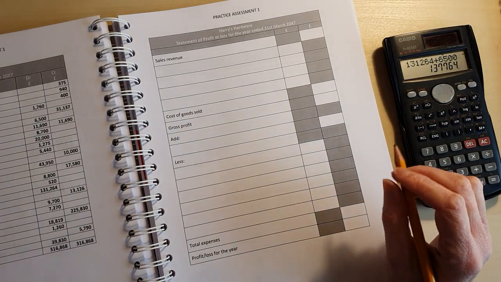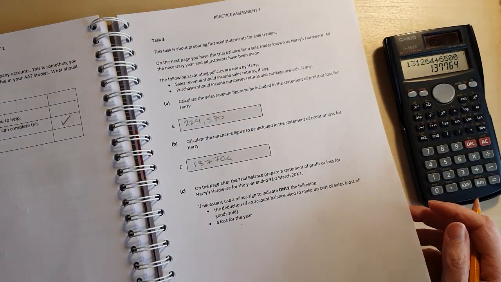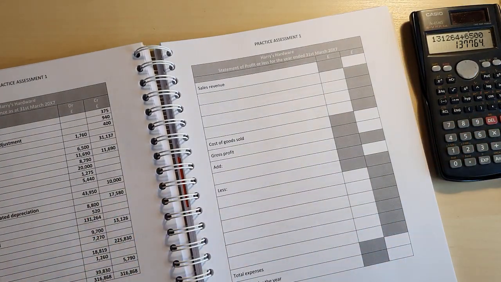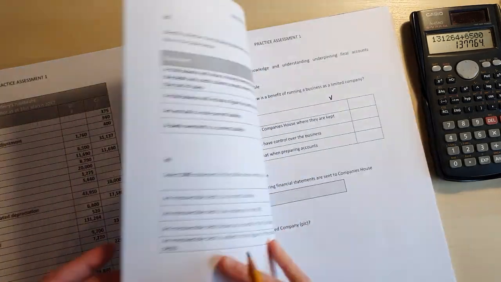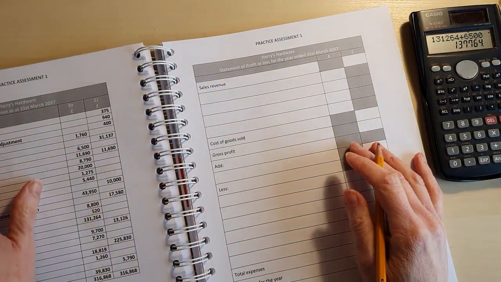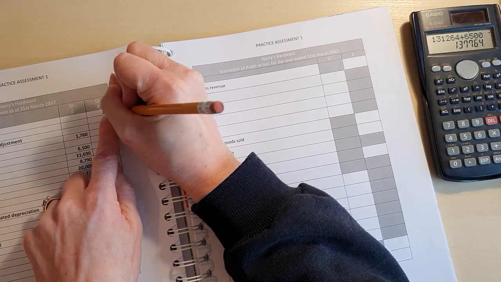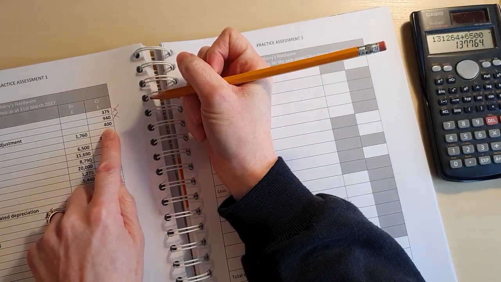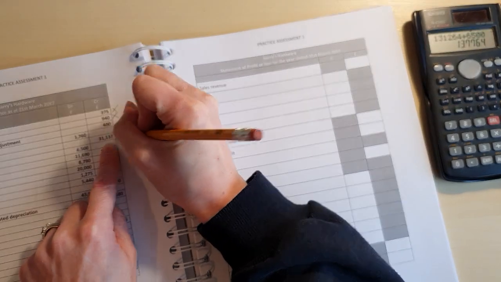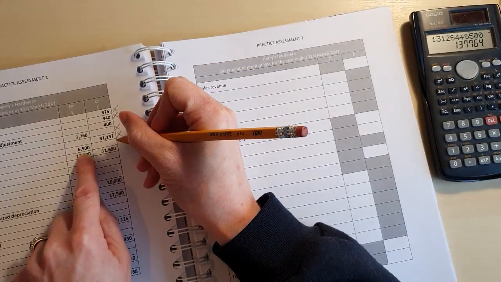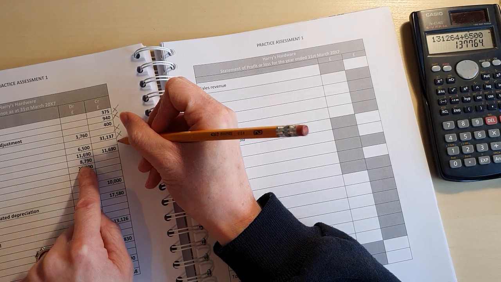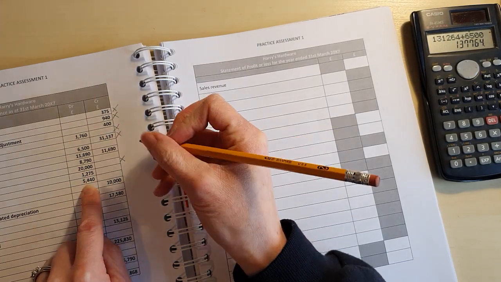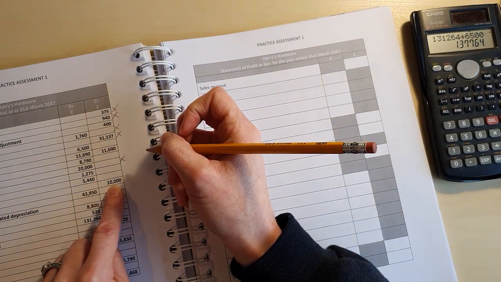Okay, I'm half an hour in. Right. Accruals. Nope. Allowance for doubtful debts. Nope. Bank. Nope. Capital. Nope. Depreciation charges. Yes. Drawings. No. Interest paid. Yes. Loan.